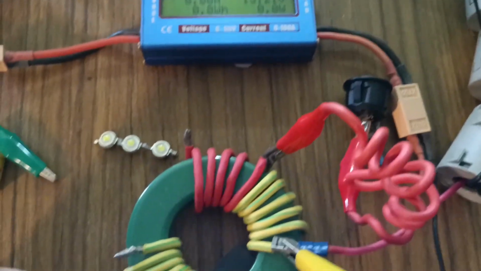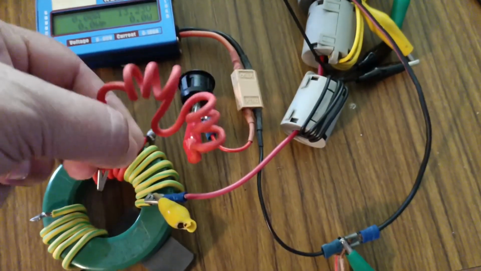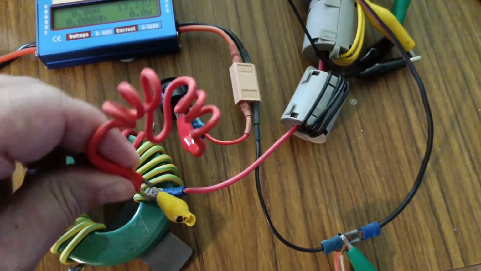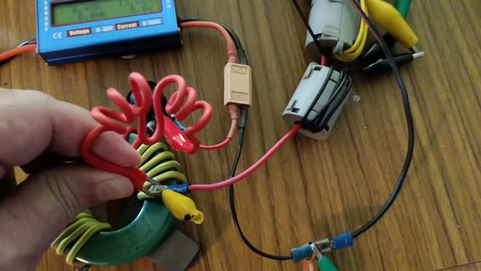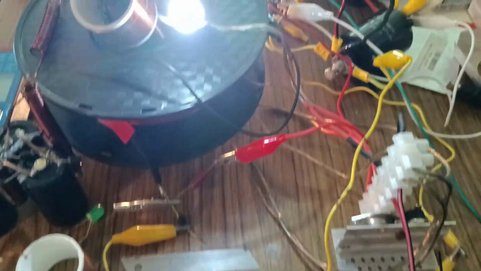But guys, that's the big secret. So let's bypass that. This is the way my circuit would run without that. We'll go on there, and you can see straight away brighter, right?